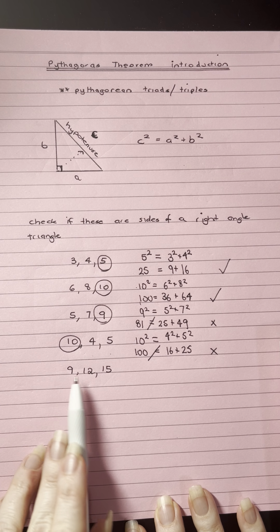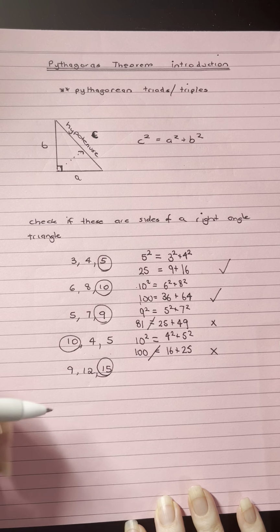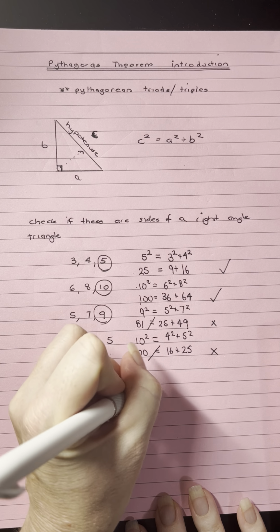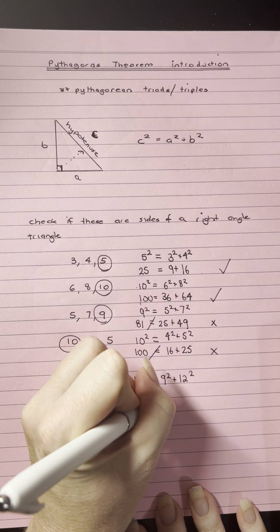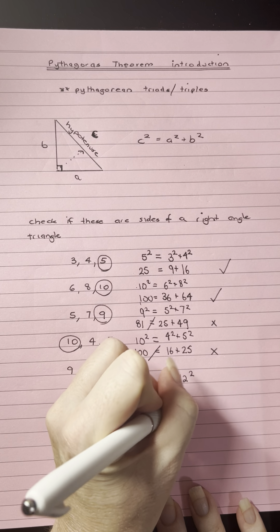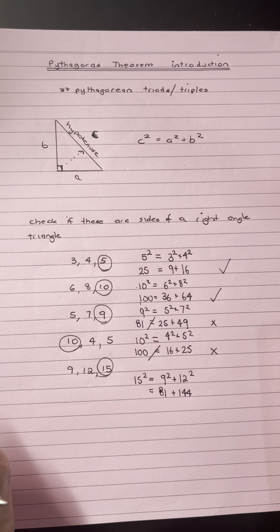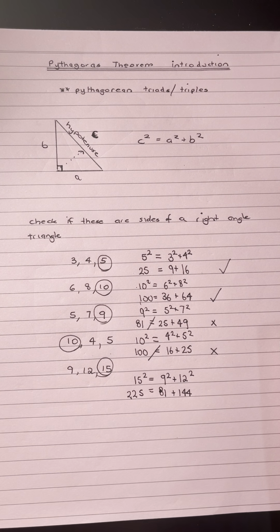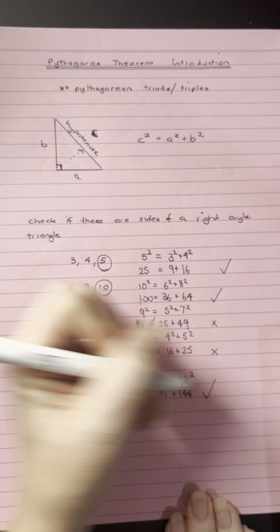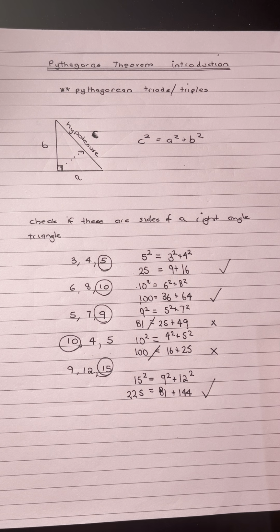The last one, 9, 12, 15. The 15 is the longest one, so we've got 15 squared is equal to 9 squared plus 12 squared. 9 squared is 81, 12 squared is 144, 15 squared is 225. So we're checking, does 81 plus 144 give us 225? And yes, it does. So it's a right angle triangle or a Pythagorean triad.